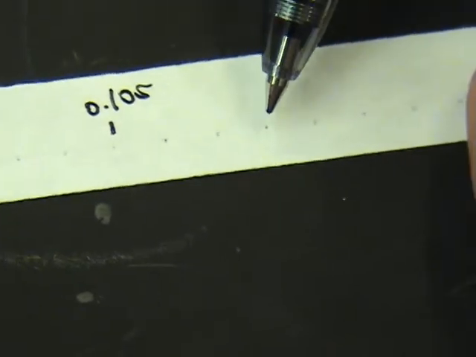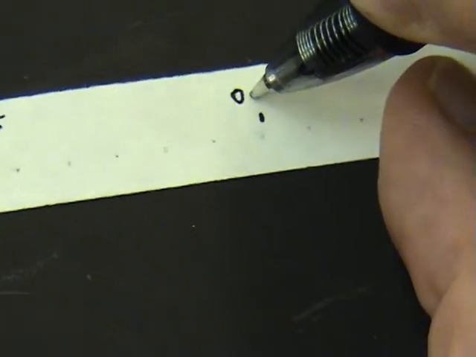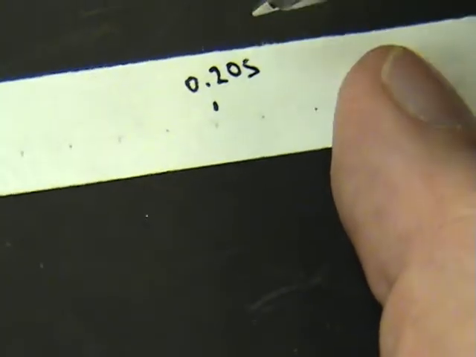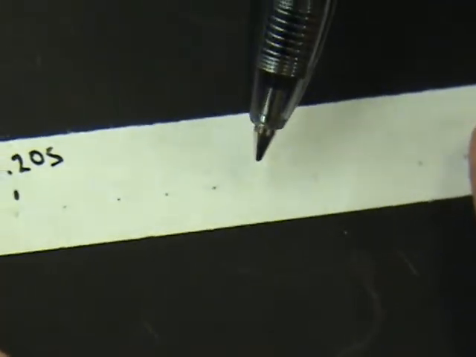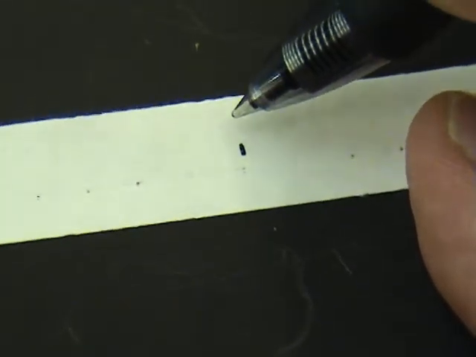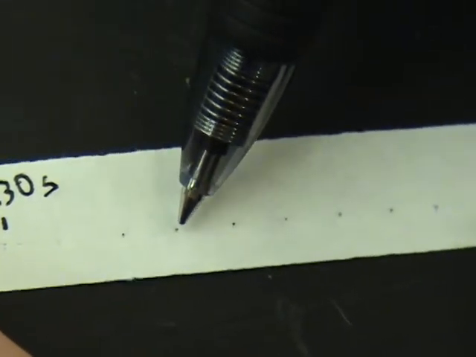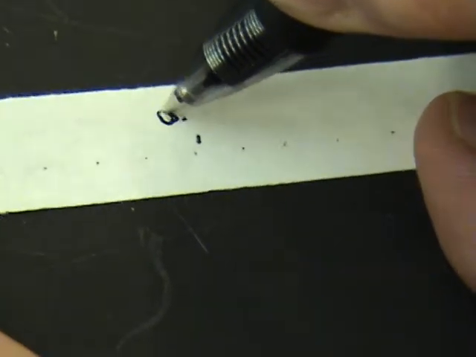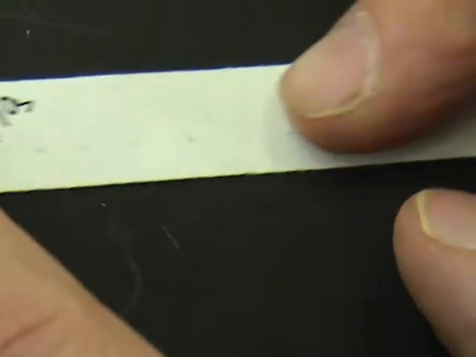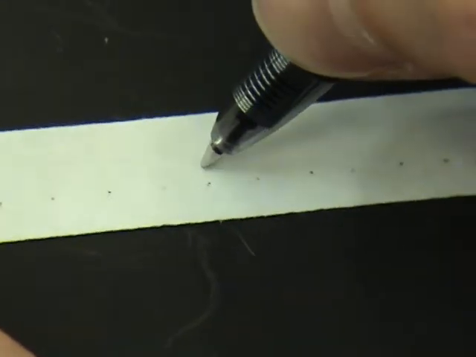I'm going to keep counting. 1, 2, 3, 4, 5, 6. That one's a little easier to see. That is 0.20 seconds. 1, 2, 3, 4, 5, 6. A little faint. 0.30 seconds. Continuing on. 1, 2, 3, 4, 5, 6. That's going to be 0.4 seconds. 1, 2, 3, 4, 5, 6.